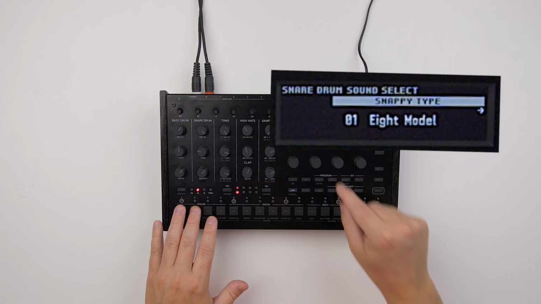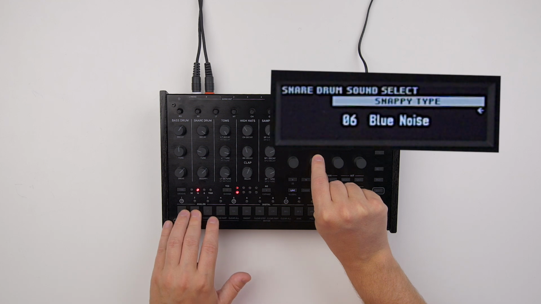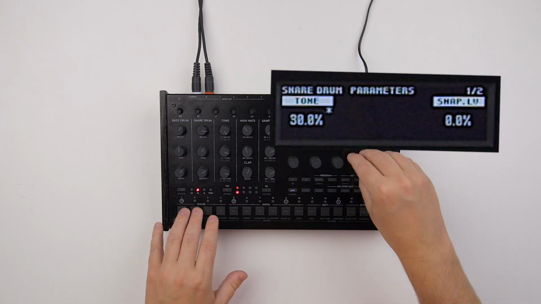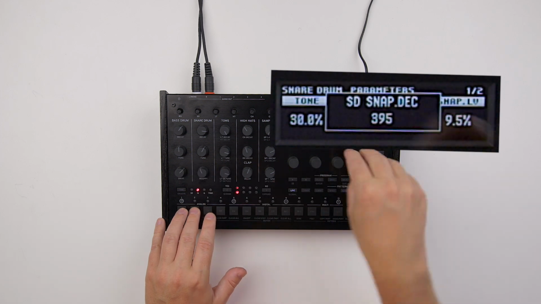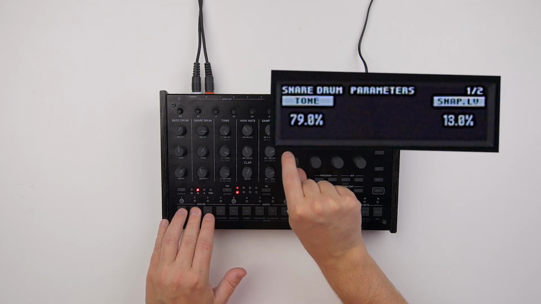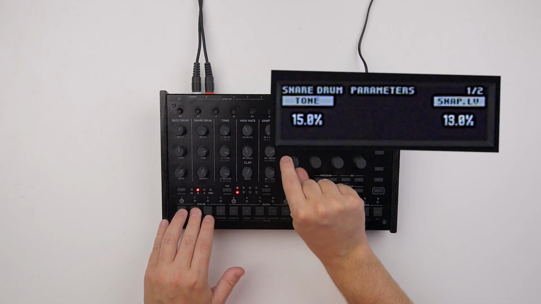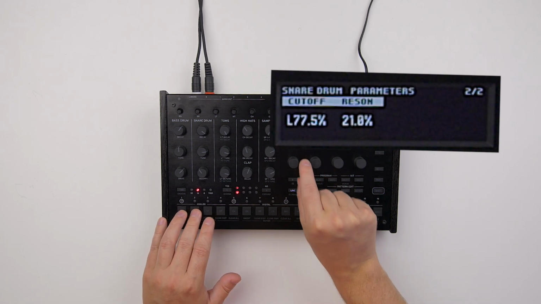We also have different types of snappiness. So that's basically a bit of noise that you add to the sound. We can also mix in the snap. And we can change the tone of the sound. And there's also a filter with cutoff and resonance yet again. Now let's get back to the beat that we were working on.